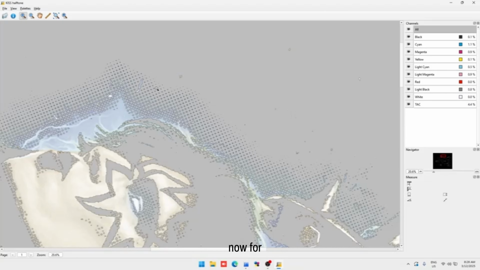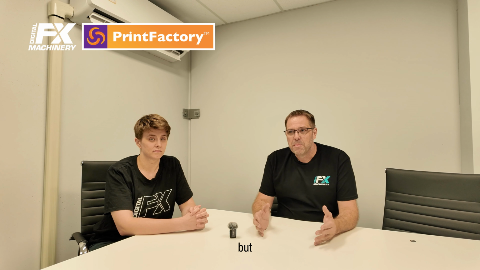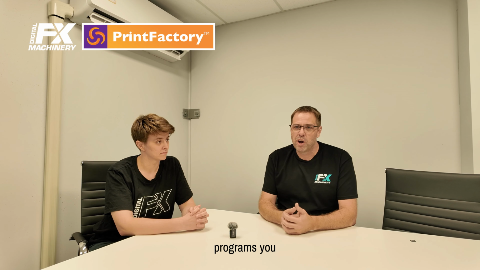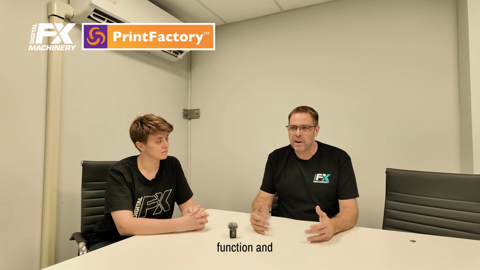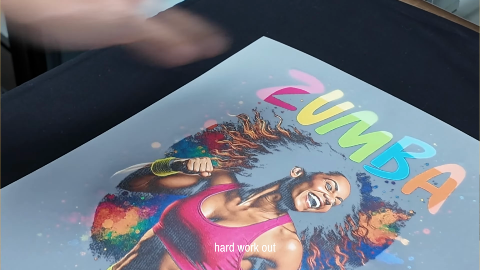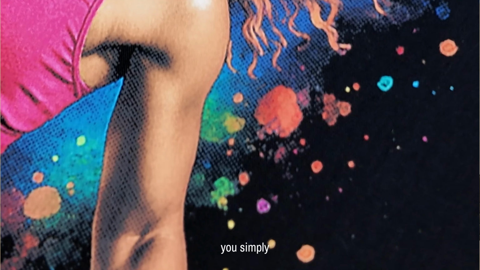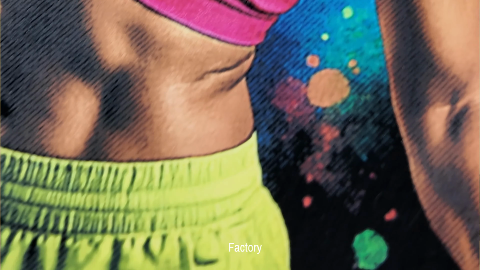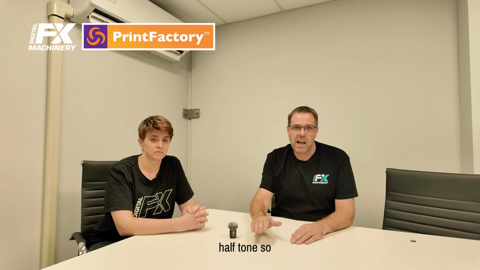Now, for those people that do know about DTF and halftones, a lot of people are using third-party programs or Photoshop. But with Photoshop and those third-party programs, you really need to be quite an advanced level user to do the halftone function and really understand levels and things like that. Whereas we've taken all that hard work out, we've worked tirelessly to do this automatically. You simply bring the image into PrintFactory, press a button, and all that hard work's been done. It turns that image into an instant halftone.